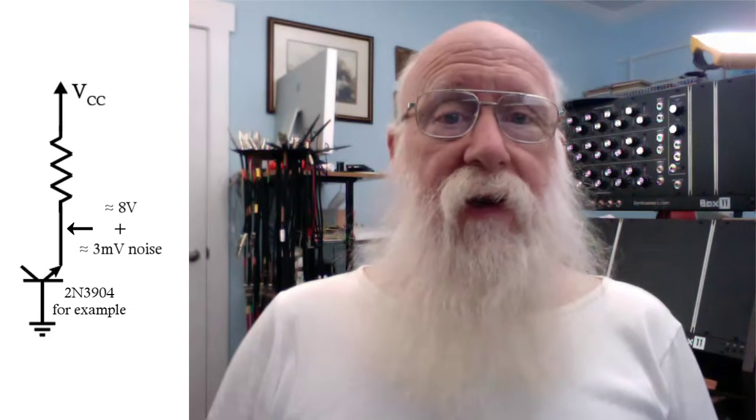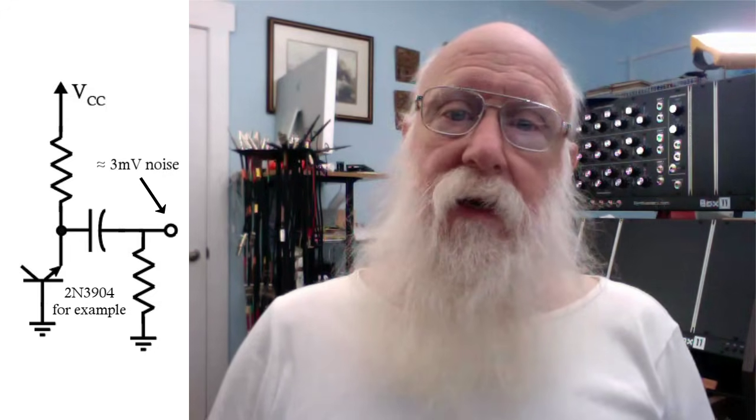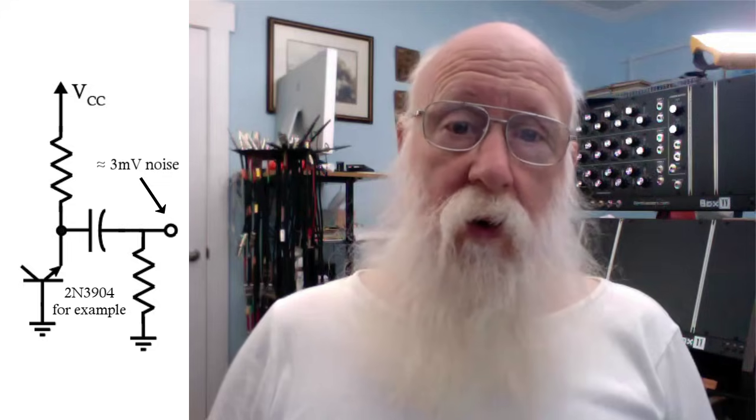In order to get rid of it, you simply add a single pole high pass filter to it. And note that the capacitor acts like an open circuit to DC, so the DC can't get through and the noise signal can. In the next video, we will discuss the cutoff frequency of this filter and how you go about selecting that. But this is our basic noise source.